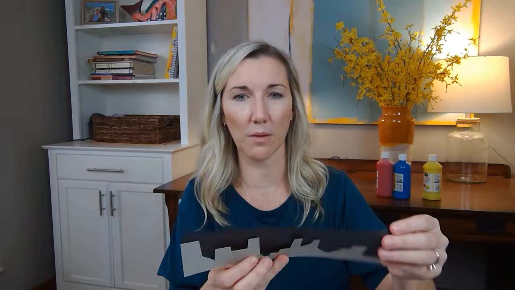And then they could lay that on top of their own black paper, trace it, and then cut it. So you know your kids, whatever you feel comfortable offering them, just be aware that those are some options to simplify that if they're struggling.